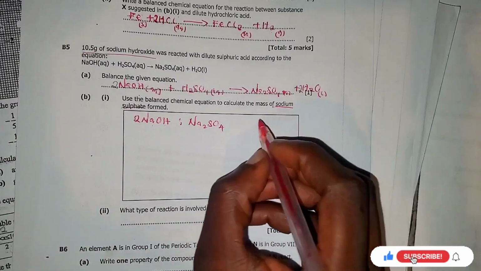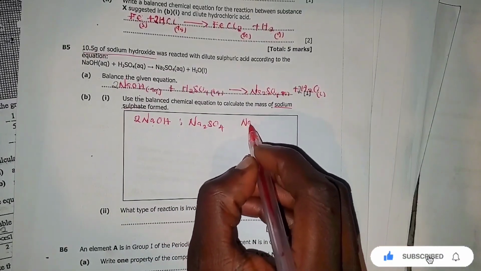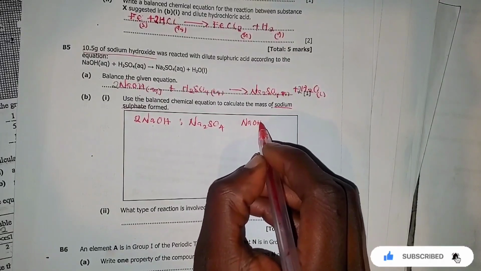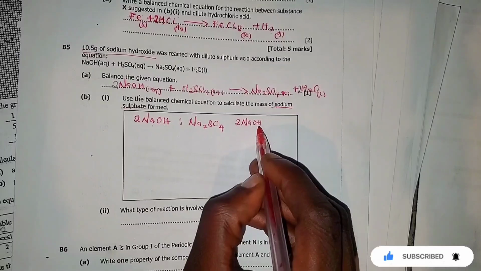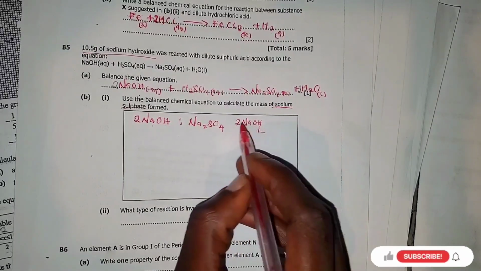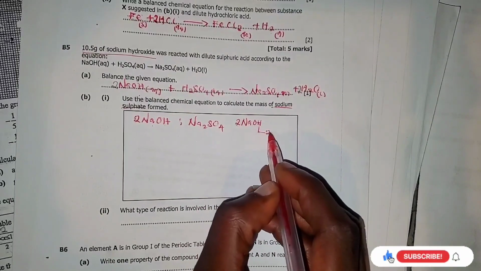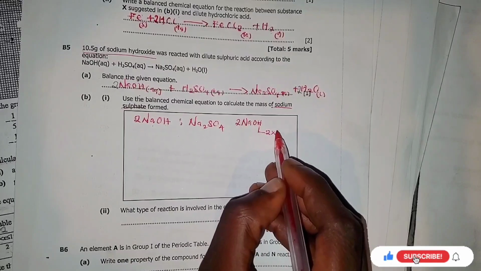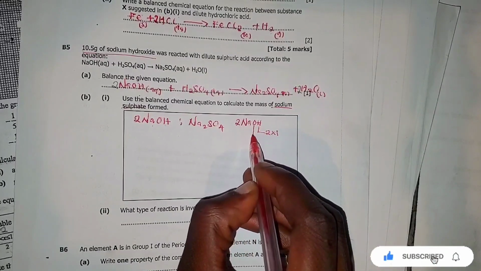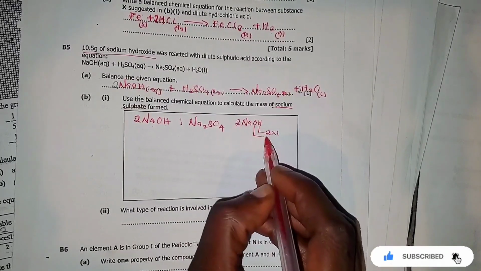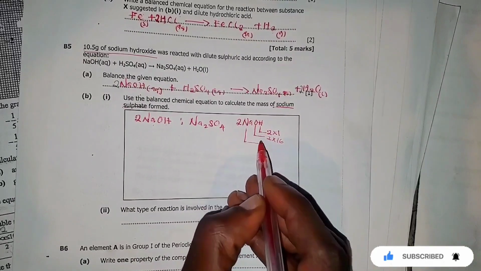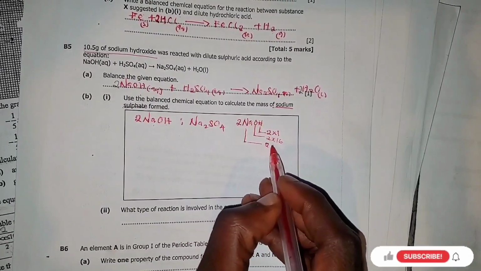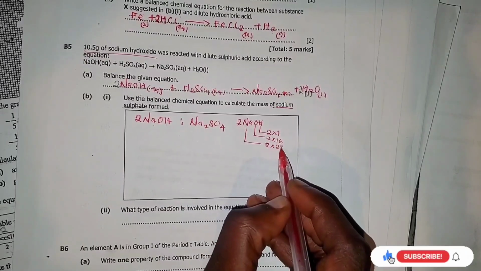So when you look at the relative molecular mass of sodium hydroxide, since we have a 2 here, how many atoms of hydrogen? Because of this 2, you have 2, so 2 times the mass number, which is 1. Then we go to oxygen. We have also 2, and the mass number is 16. Sodium is also 2 times 23.